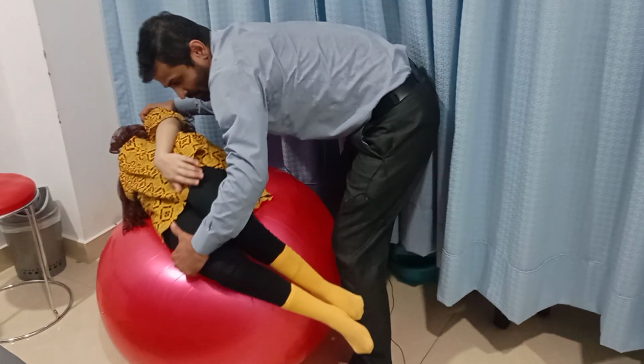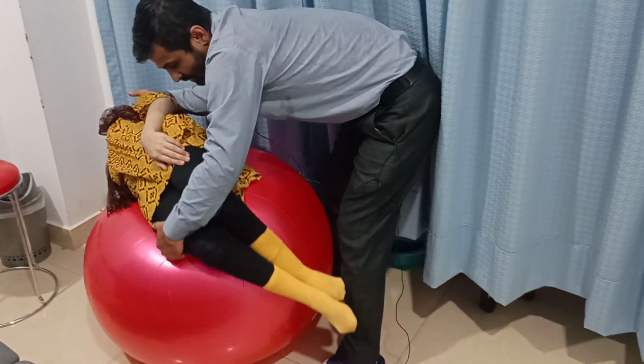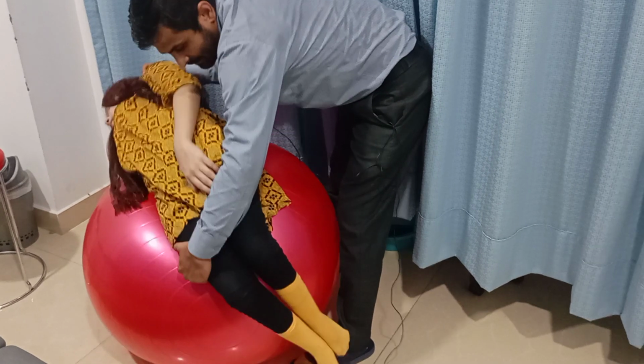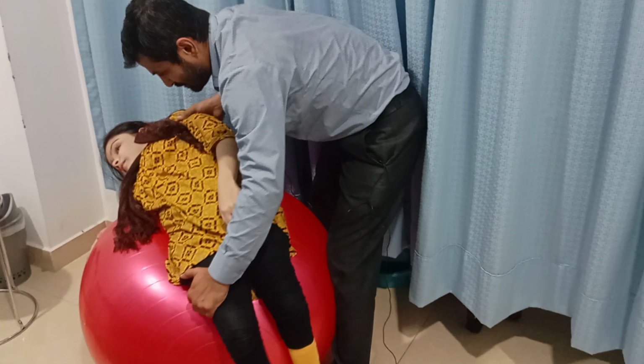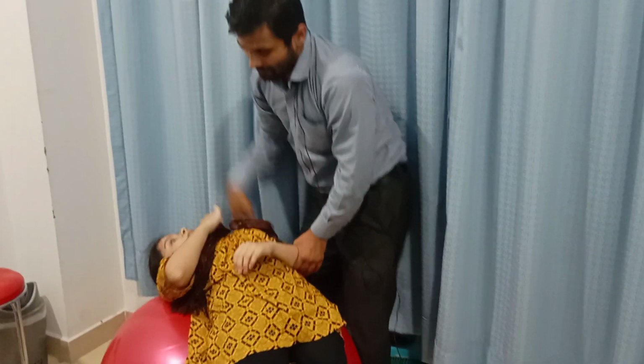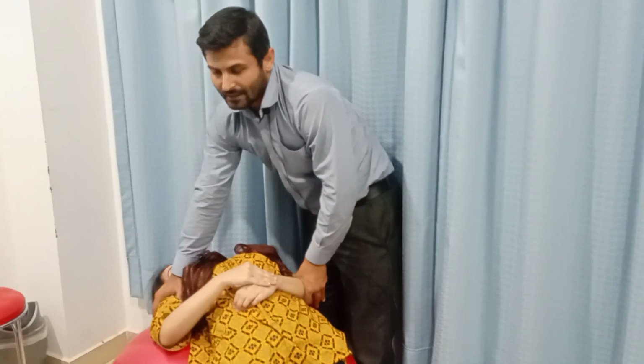So we can also move it in superior and inferior direction, and we can also oscillate. Once done, we can ask the patient to assume the supine position similarly to get comfortable, and after that we can shift the patient to normal physical therapy exercises and other treatments.